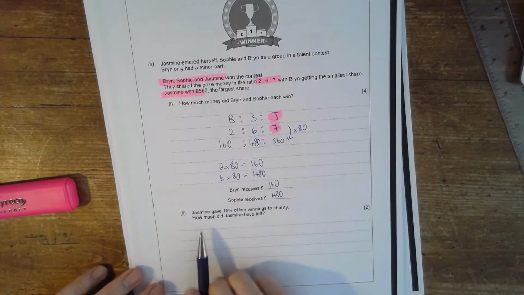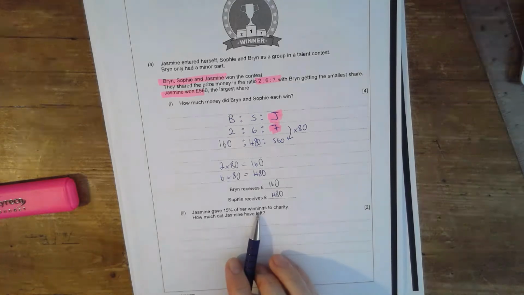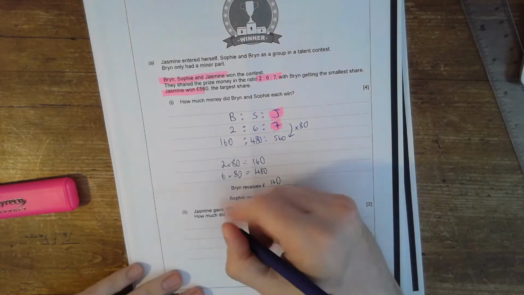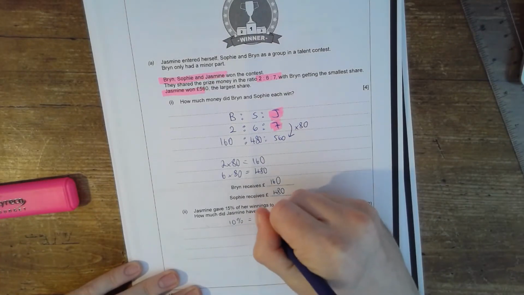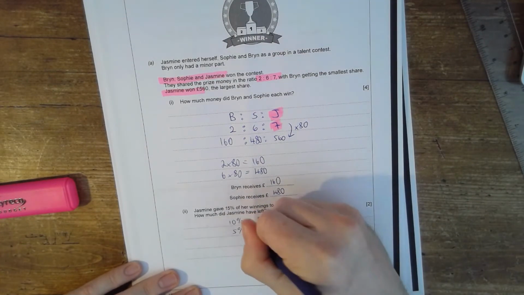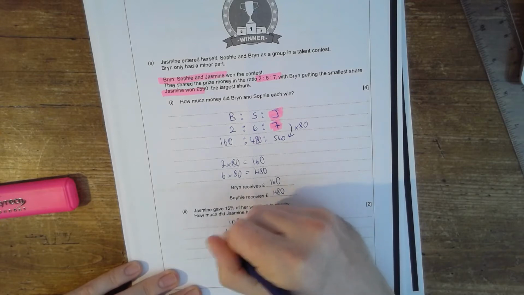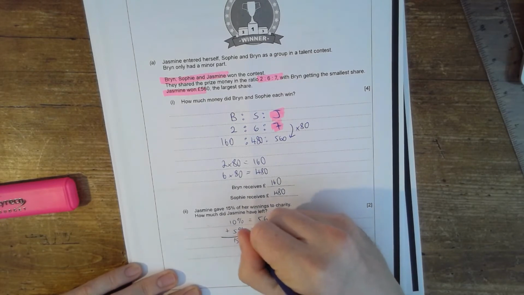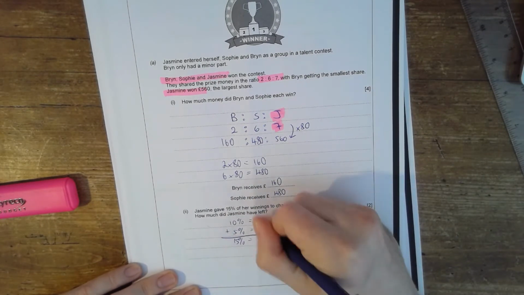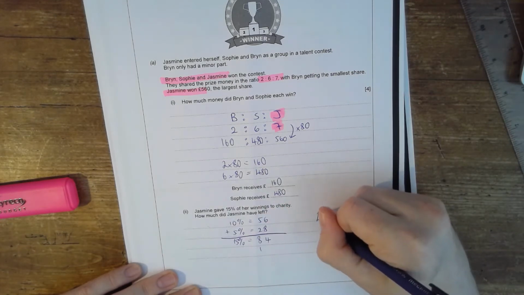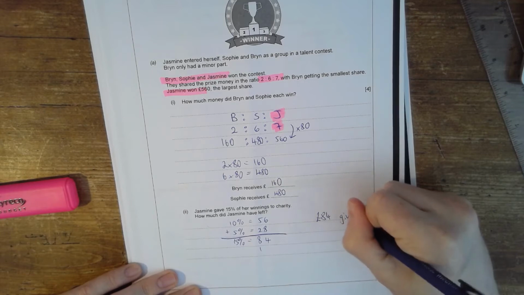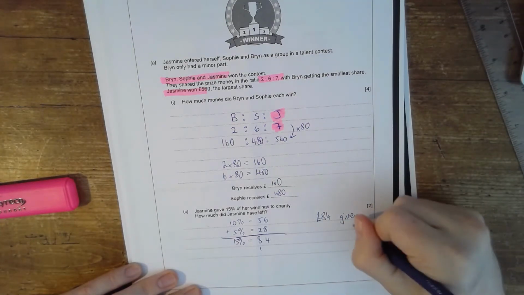It then says, Jasmine gave 15% of her winnings to charity. How much did she have left? So let's work out 10% of what she had. She had 560, so 10% is 56. 5% would be half of that, which is 28. Add those together, we get 15%. So 15% is equal to 84 quid. So £84 given away.